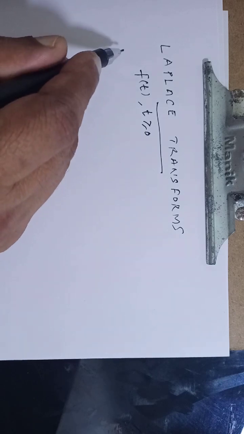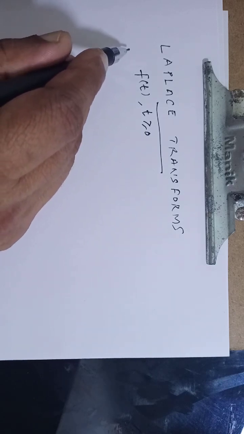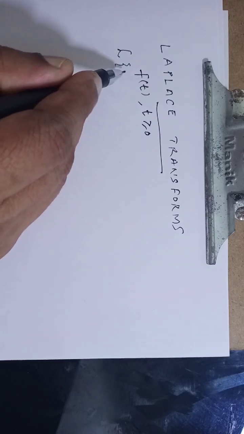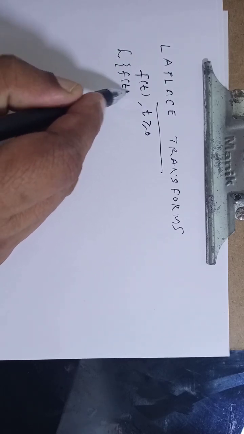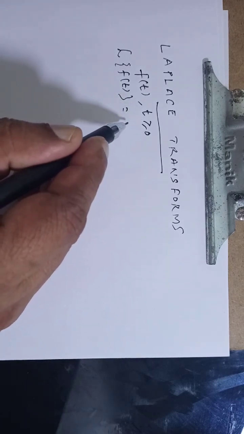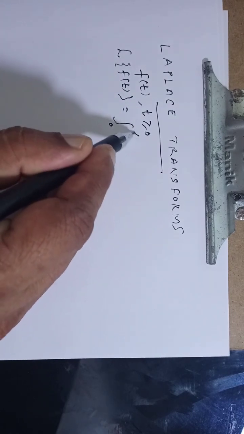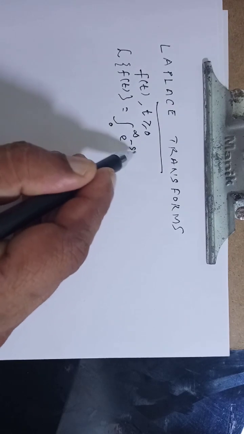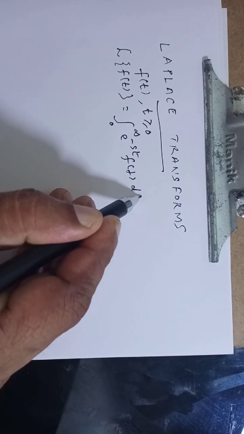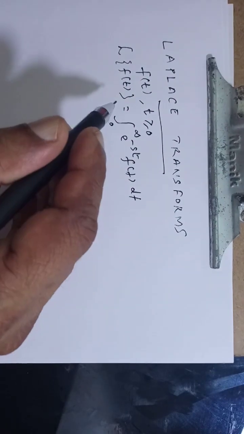Then we define the Laplace transform, denoted by L with curly brackets. L of f of t is equal to the integral from 0 to infinity, values of t, 0 to infinity, of e raised to minus st into f of t dt. This is the definition of the Laplace transform.